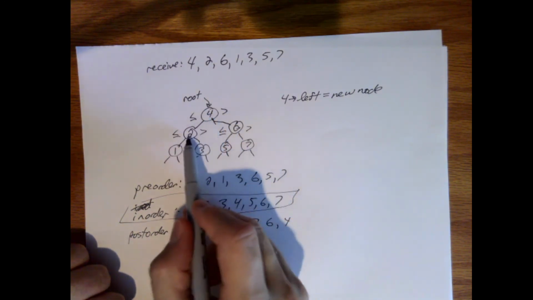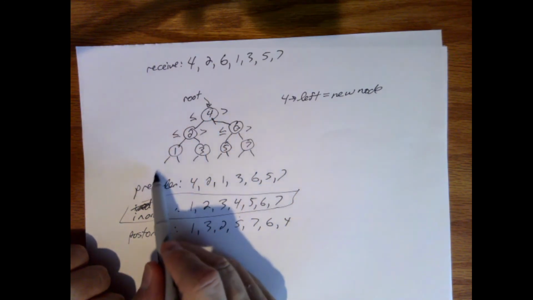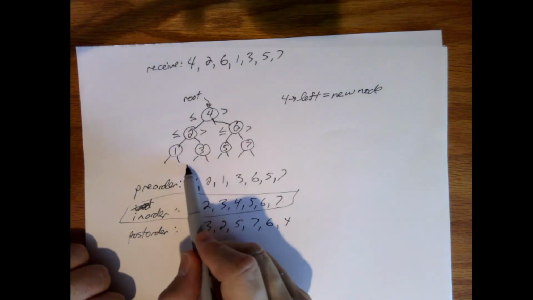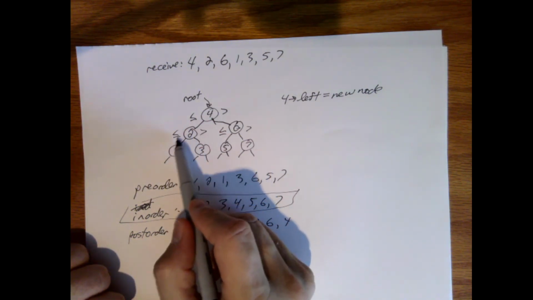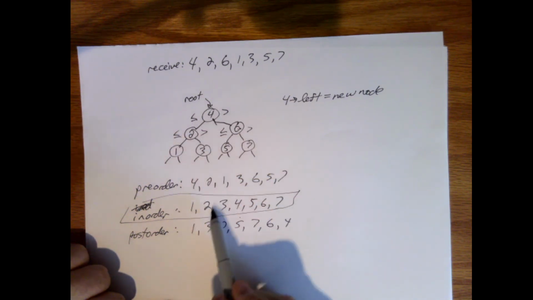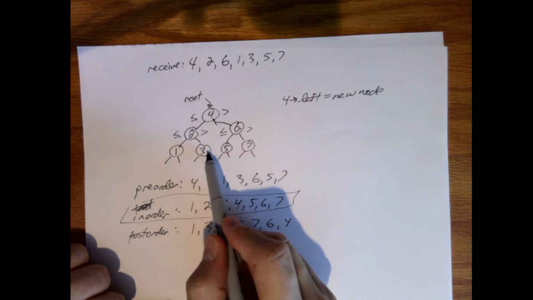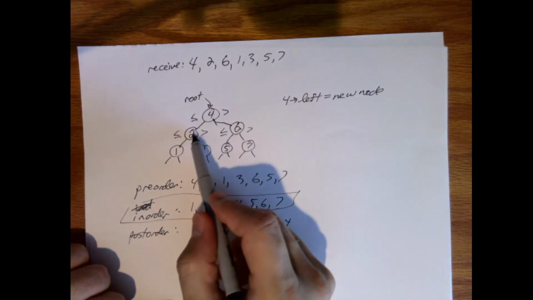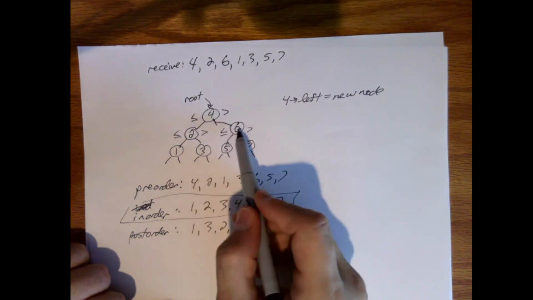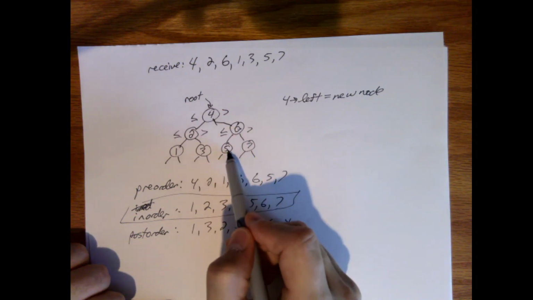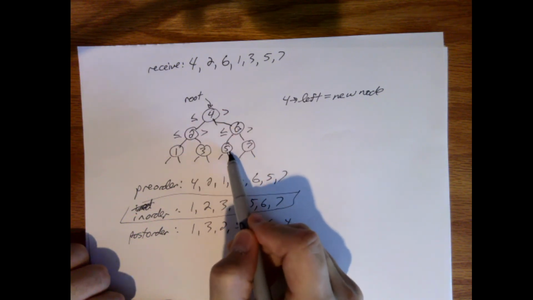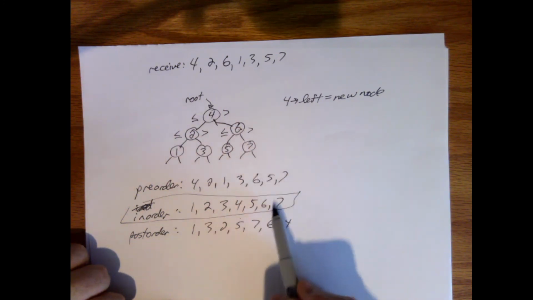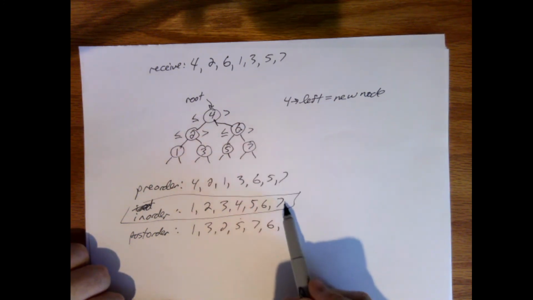So get to 4, go left. Get to 2, go left. Get to 1, go left. Come back. As I pass through, I print the 1. Come over here, come back. As I return to the 2 and pass through it, I print the 2. As I'm going right, come here, go left. As I'm passing back through the 3, print it. Return to here. As I'm passing through the 4, I print it. Get to 6, go left. 5, go left. As I return and pass through, I print the 5. Return. As I pass through the 6, print it. Print the 7, that's right.